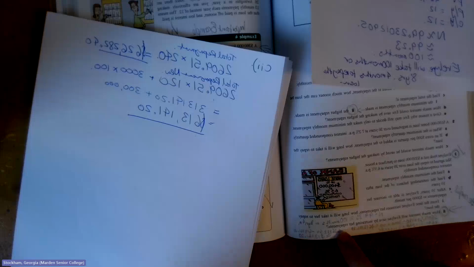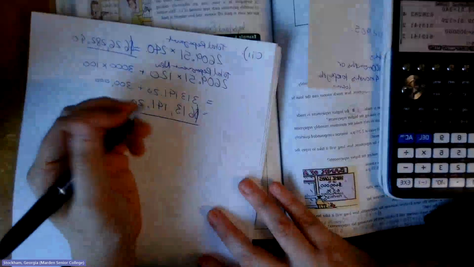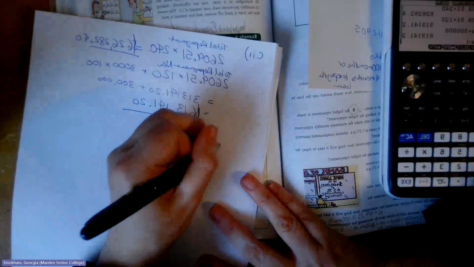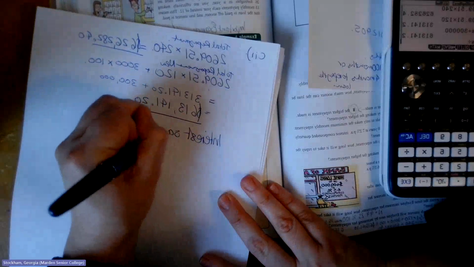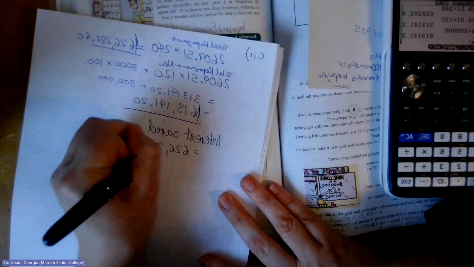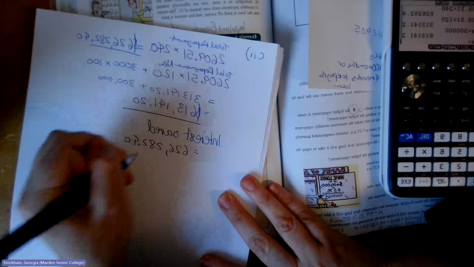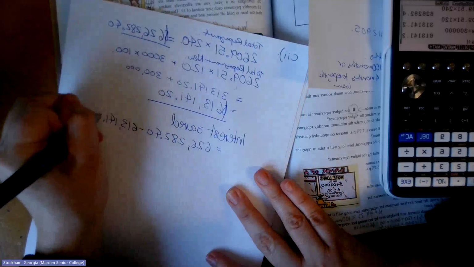So the question was, how much interest will Evelyn save by increasing her repayments? So what we could do to solve this is we could take one from the other. Okay, so interest saved is the first method, 626,282.40, and we subtract 613,141.20.